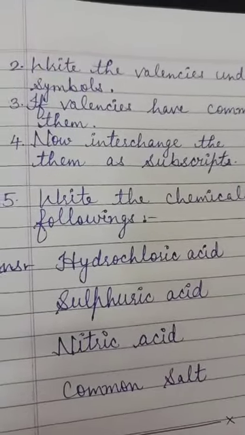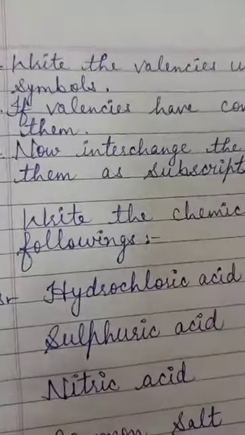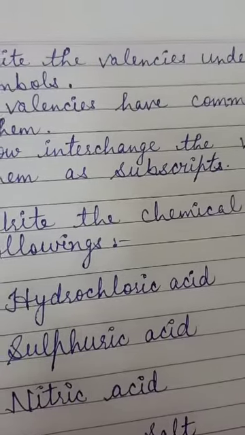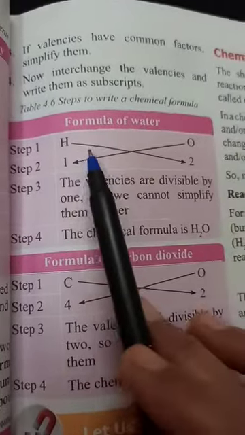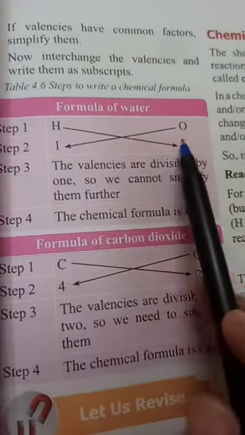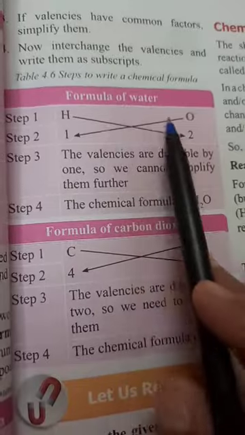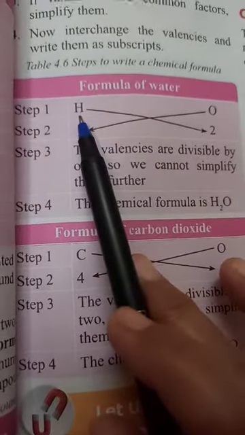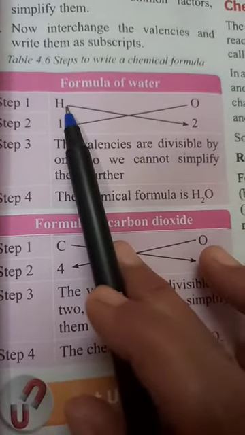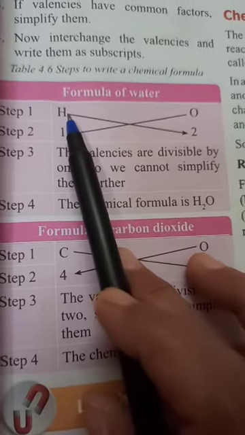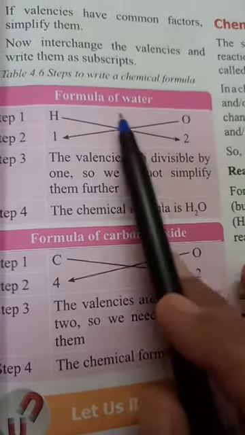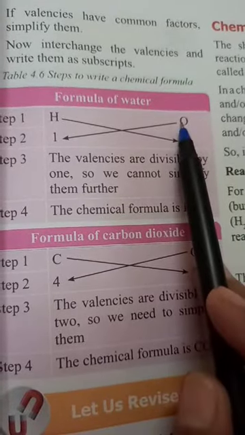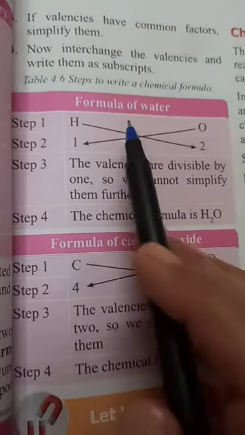I'll show you from the book also, that in the book they have given this, and I have explained it to you also. See, first we write the symbols. Suppose we want to write the formula of water. First we write the symbol of hydrogen and the symbol of oxygen, because these both are the constituents of water.